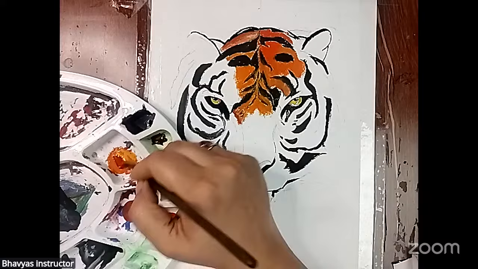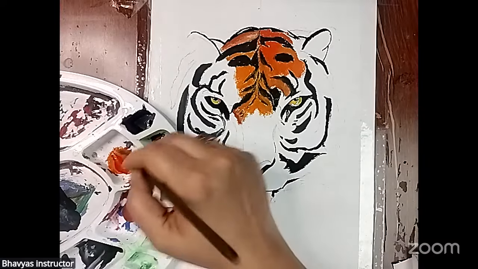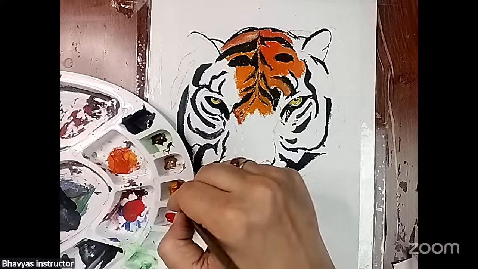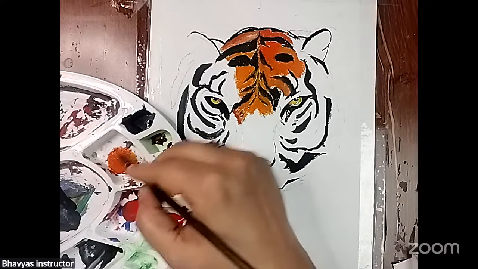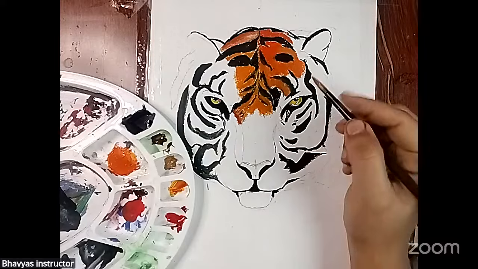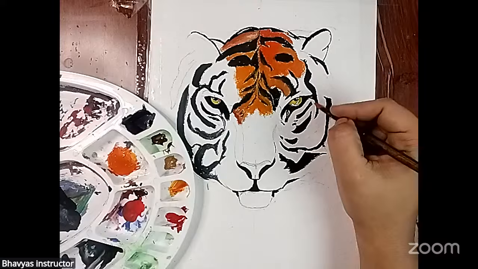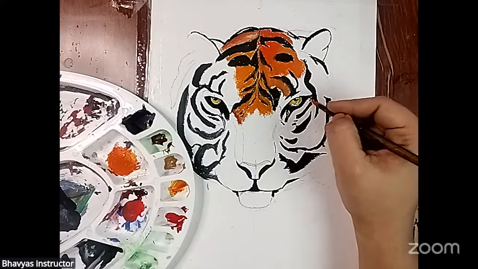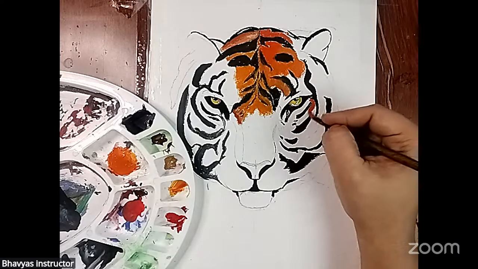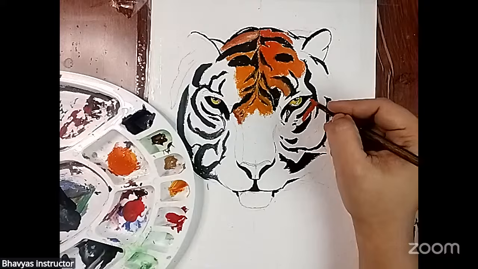So take vermilion hue and take chrome yellow, two to three parts of chrome yellow with one part of vermilion hue. And just start adding here, this part.